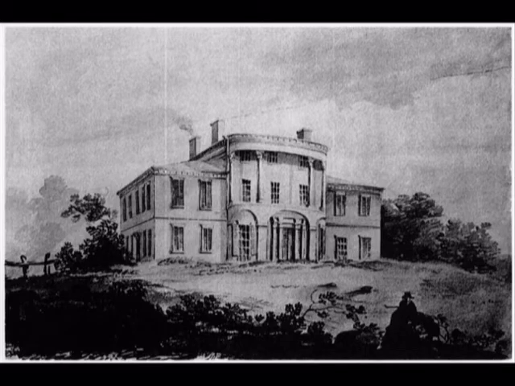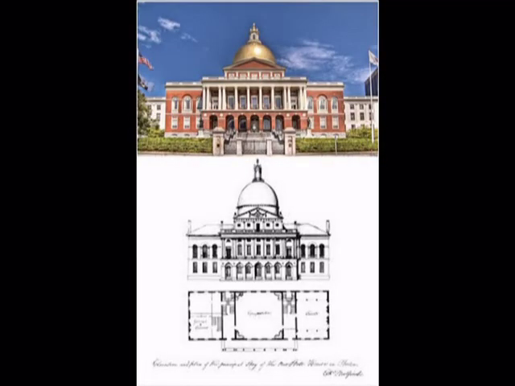And then the plans for the new State House, again, Charles Bulfinch. This dates from 1795 to 1798. We're seeing, again, the incorporation of things like the dome, which was popularized, again, first by the Romans, but again, typical with Italian Renaissance design, and typical also with our English neoclassical style.